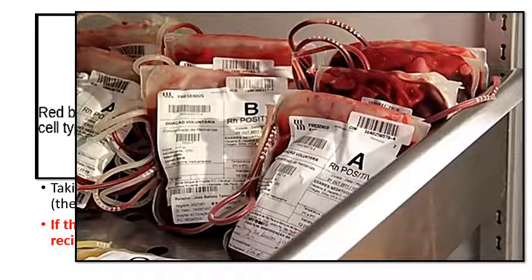Okay, that's why we sort blood according to blood type. So you have blood type B, blood type A, blood type AB, and blood type O. Some of you may have noticed that there's a little marking here that says Rh positive and Rh negative on some of these bags of blood. And we'll talk about what that means in a minute. That's related to another antigen on the surface of red blood cells called the rhesus factor.